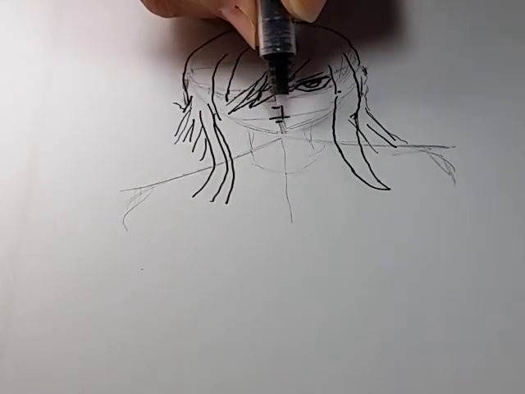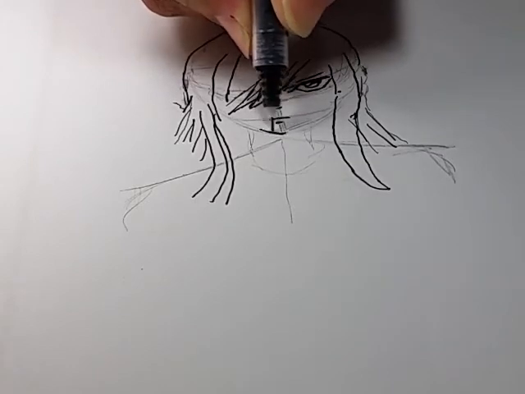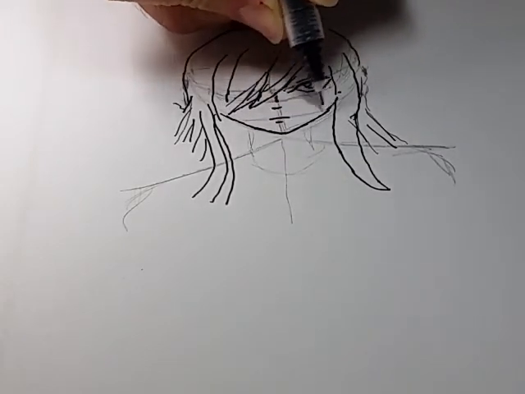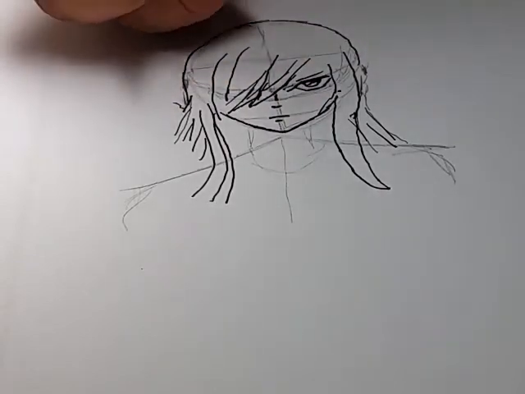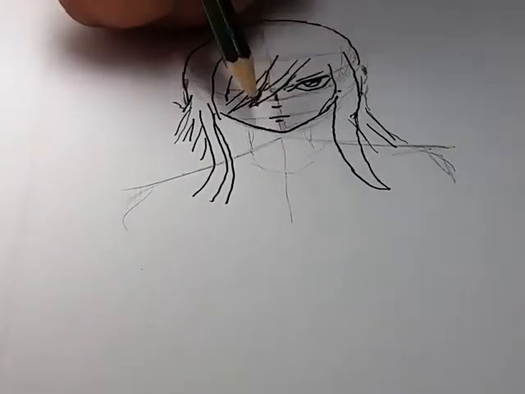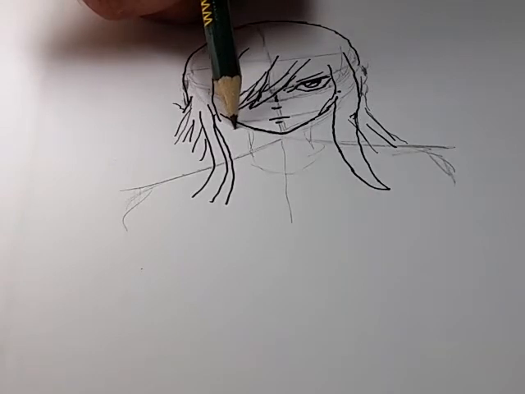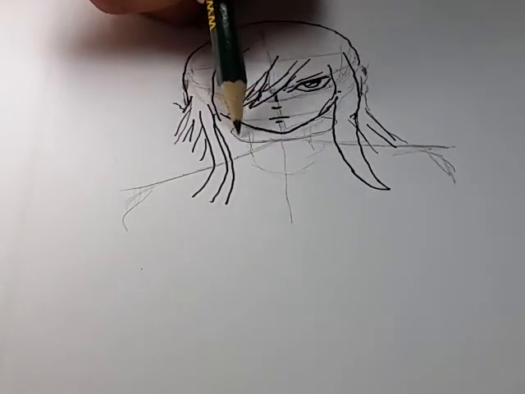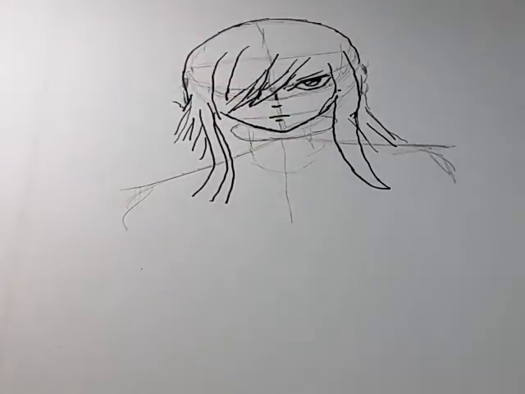And then let's solidify her cheek, I mean her jawline. Now here she usually wears armor. So you just draw like an oblong over there, and that would be your guideline for her collar.